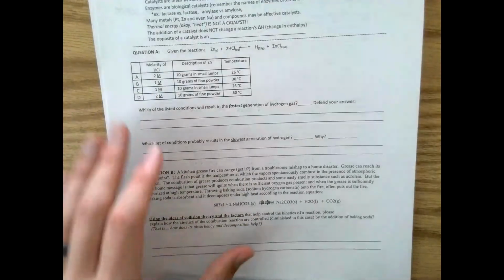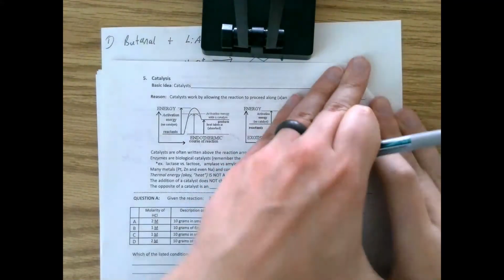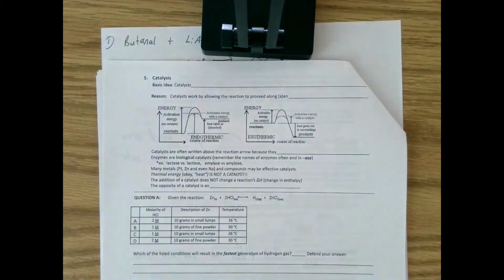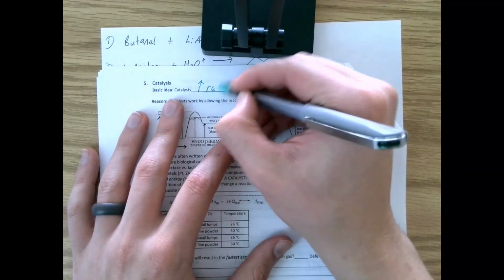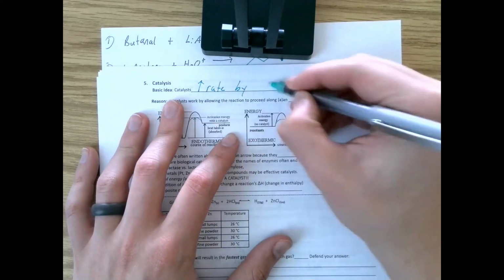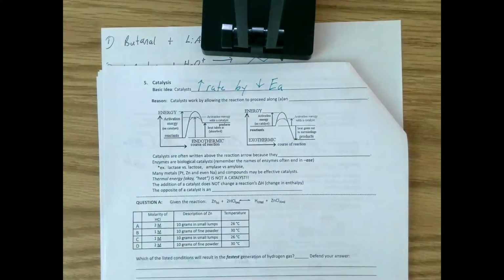Sorry about that. So now, the fifth thing that has influence over the rate of reaction is a catalyst. So what do catalysts do, from biology? What's the simple definition? They increase rate by lowering EA. So what does EA stand for?